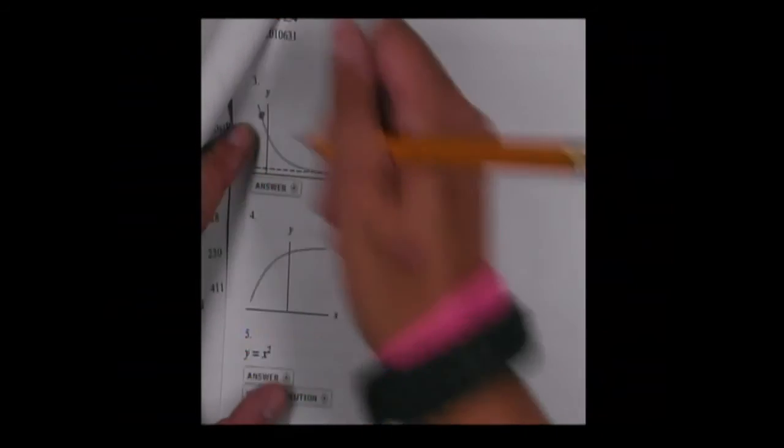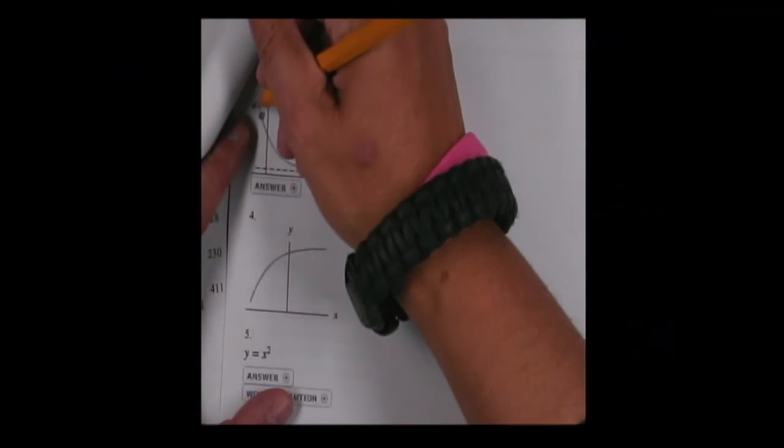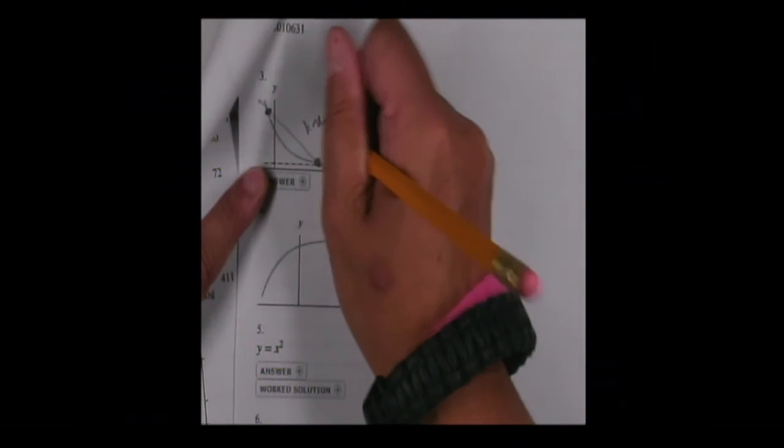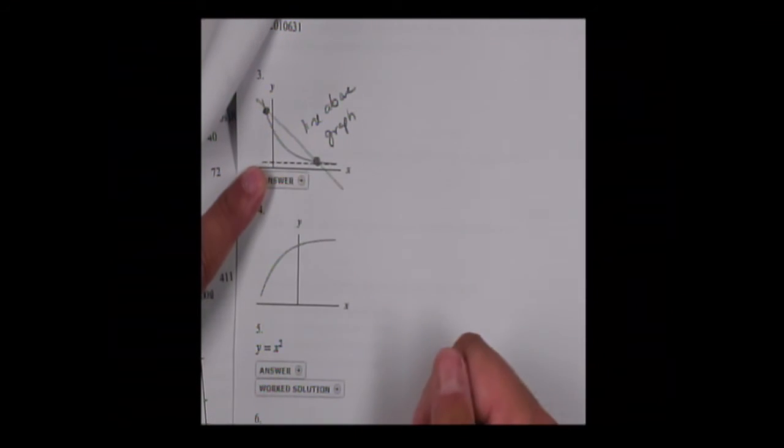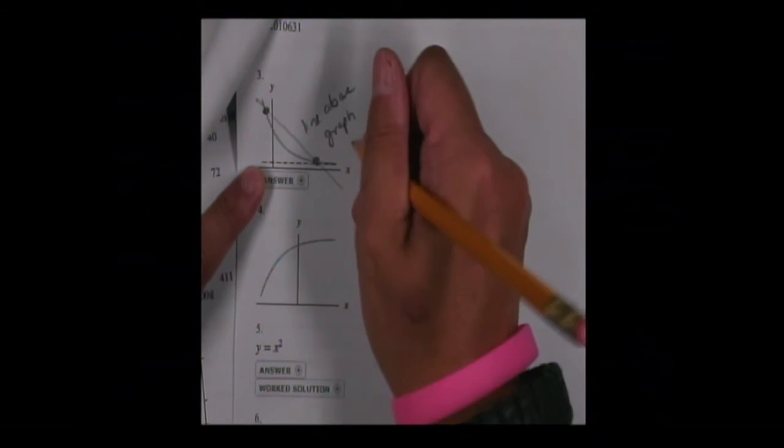One more mathematical way you can tell is if you pick 2 points on a region and connect them with a line. Notice this line is above the graph. If your line is above the graph, your graph's concave up.